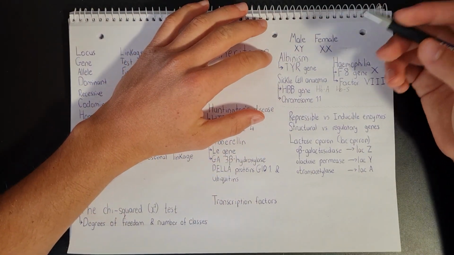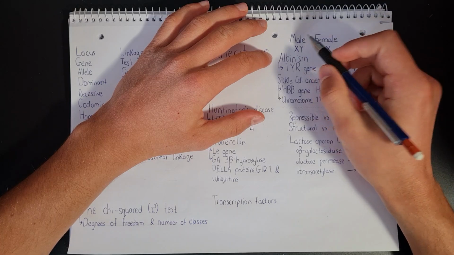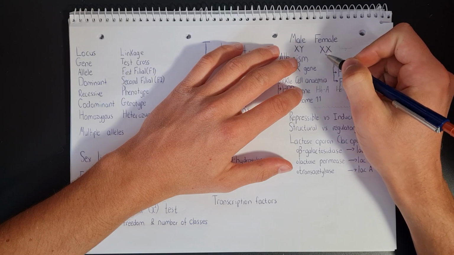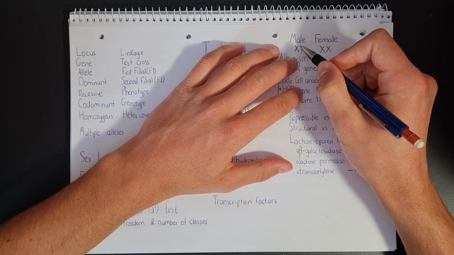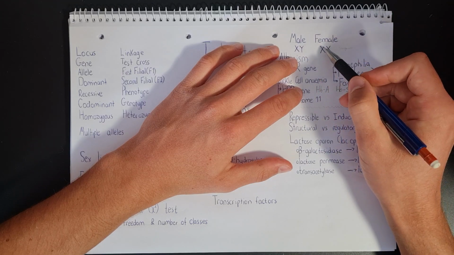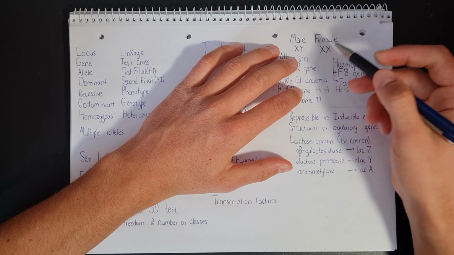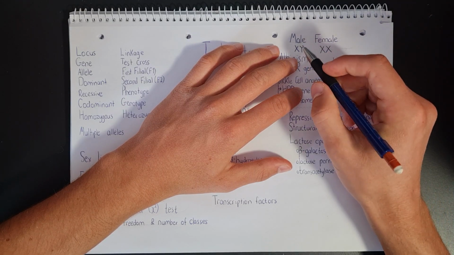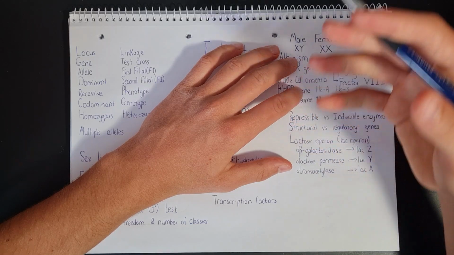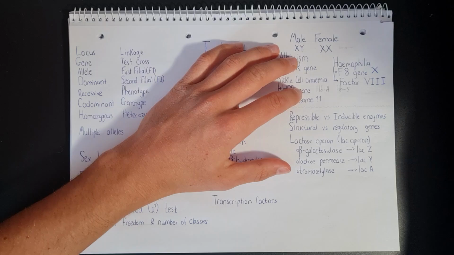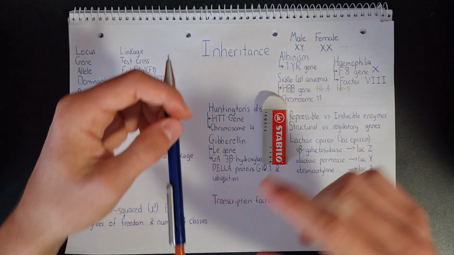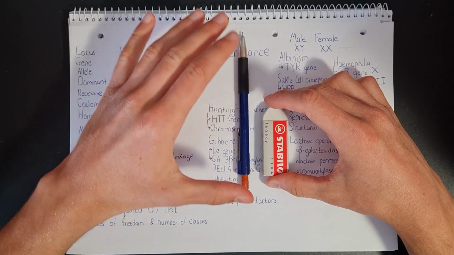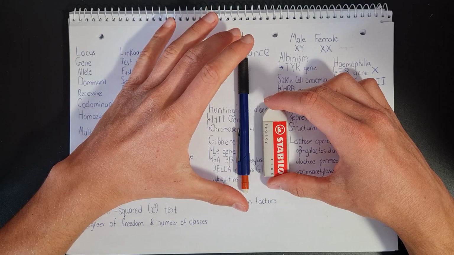Now, before going any further, let's take a look at the sex chromosomes present in males and females. So females have both XX chromosomes, and males have an X chromosome and a Y chromosome. Now, females, because they have the same two chromosomes, are referred to as the homogametic sex. Males, on the other hand, because they have differing sex chromosomes, are called the heterogametic sex. Now, Y chromosomes are much smaller than X chromosomes. And let's say this rubber here is our Y chromosome, and the pencil is our X chromosome.